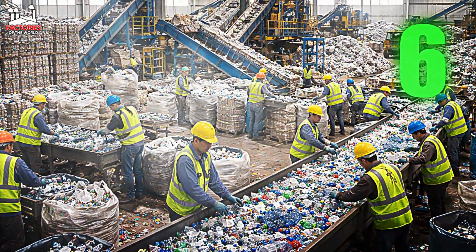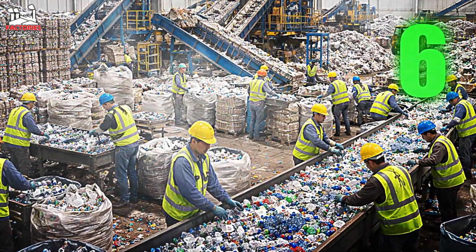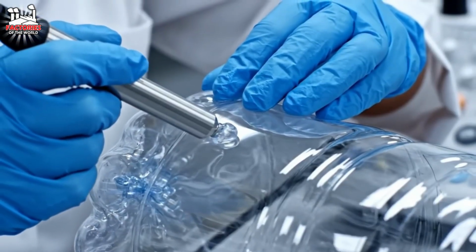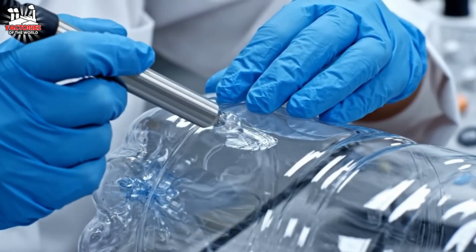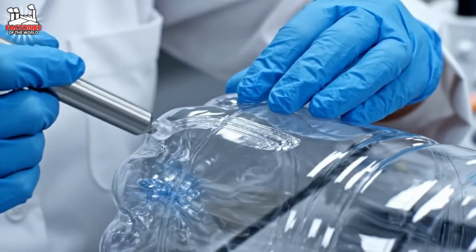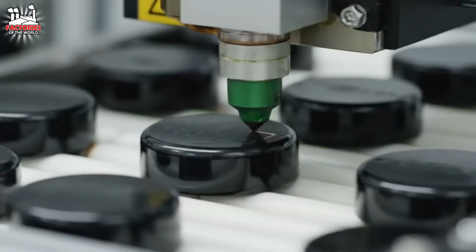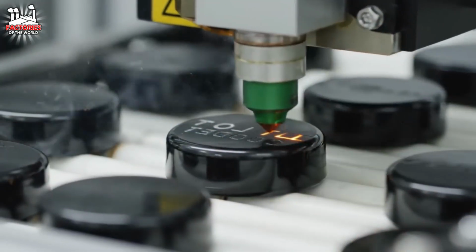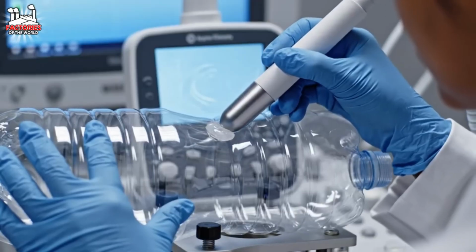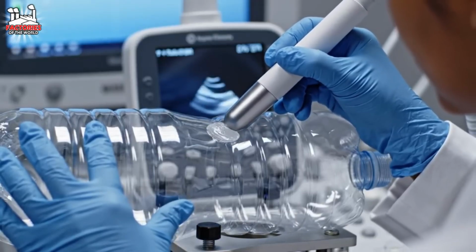Phase 6. Printing, decoration, and customization. Most plastic products require visual identification, which is why printing techniques are applied to incorporate logos, instructions, and designs. Screen printing, pad printing, and digital printing are common methods depending on the shape of the piece.